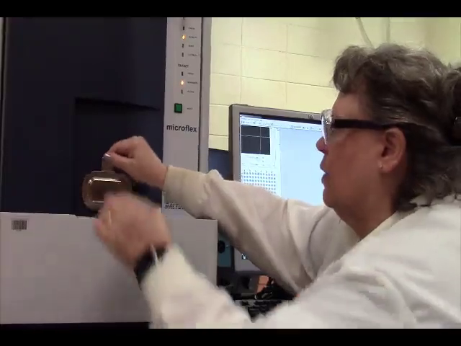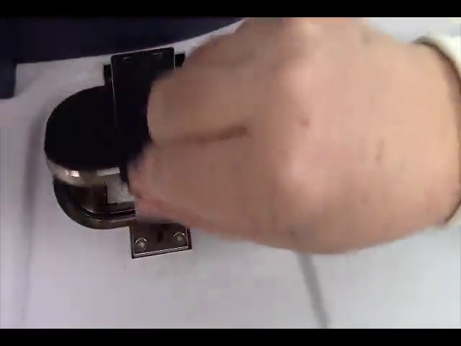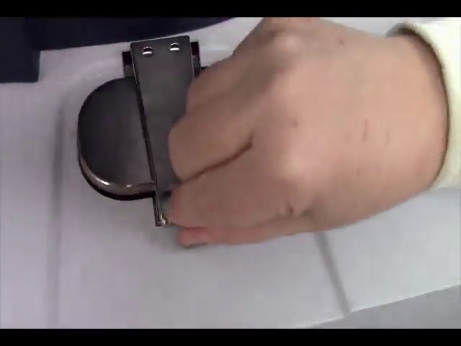It clicked. I can now open. This is what it looks like inside. It's keyed, so our plate can only go in one way. And then we're going to close it. And we're going to dock our plate inside the instrument.